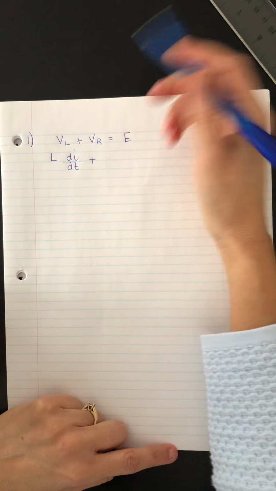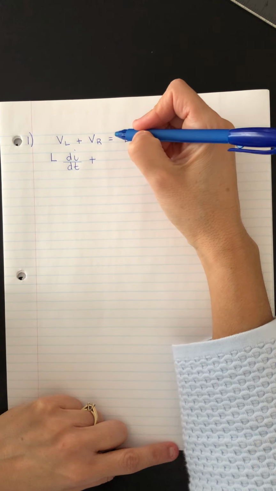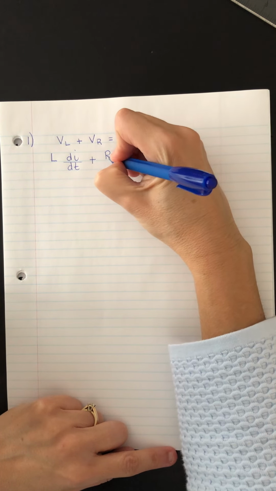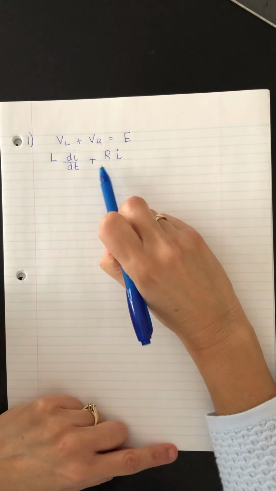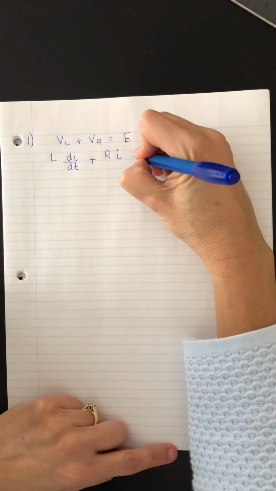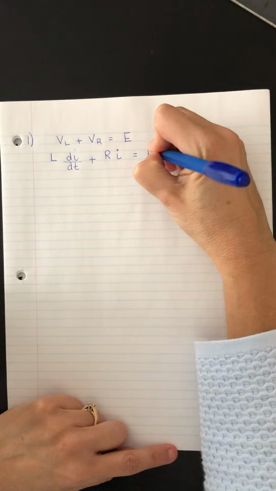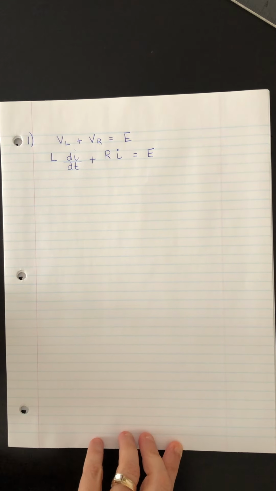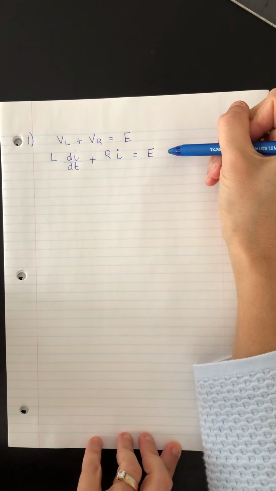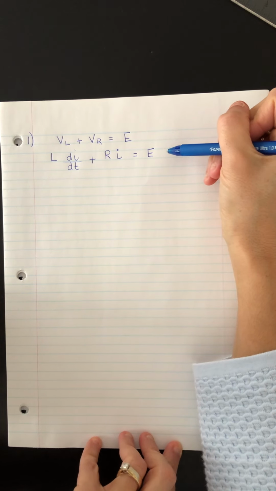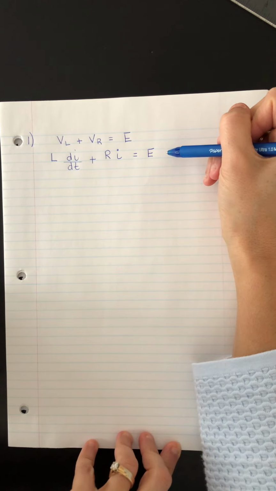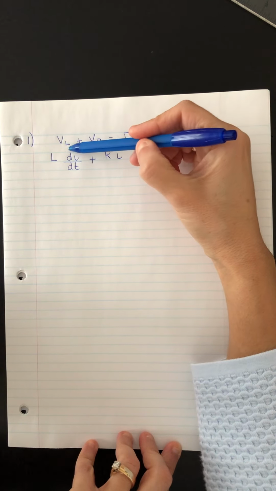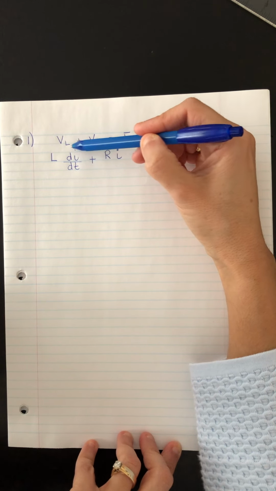for VR, we simply use Ohm's law. So this is I times R, or R times I, since I is the variable. So I put the constant in front of the variable, like that. Now we would like to treat this as a first order linear differential equation, which is what we've been working on throughout this unit. And remember, in order to do that, we have to have di isolated in the first term right here.